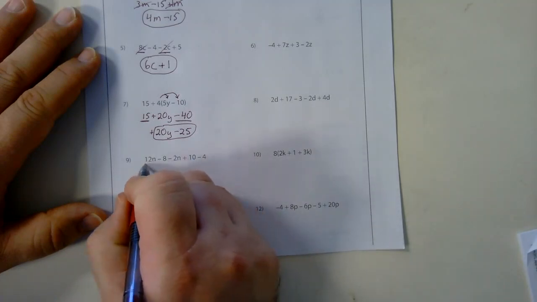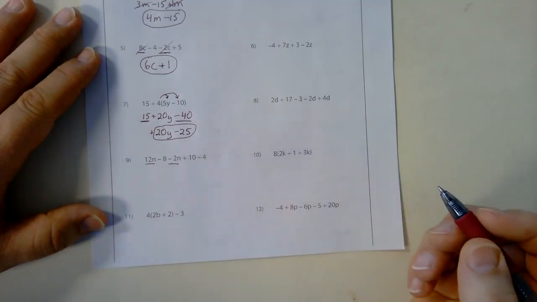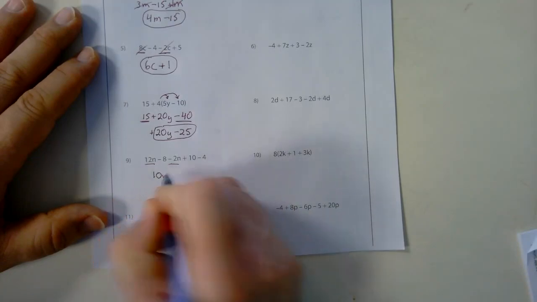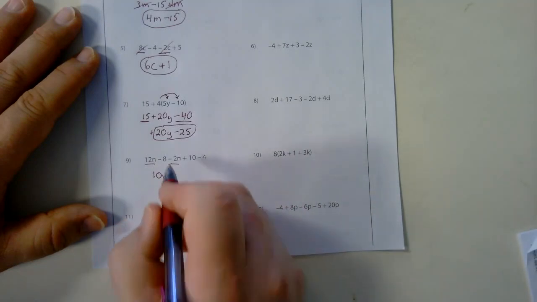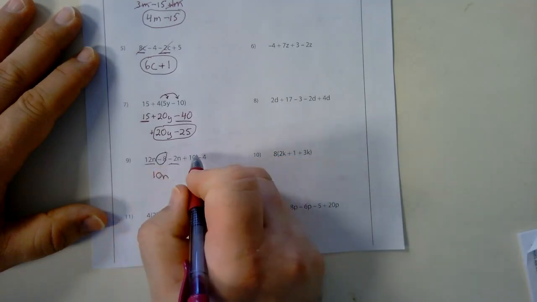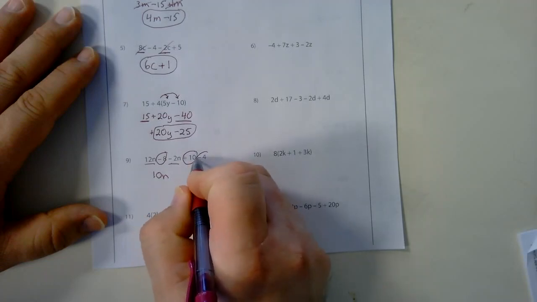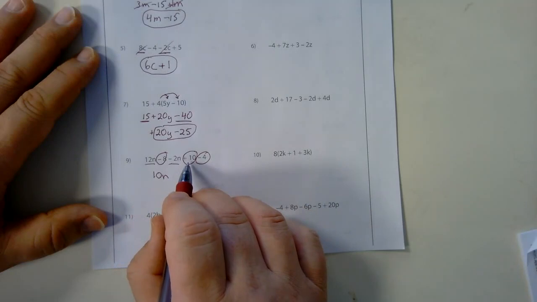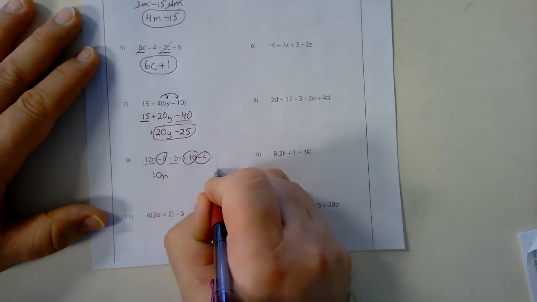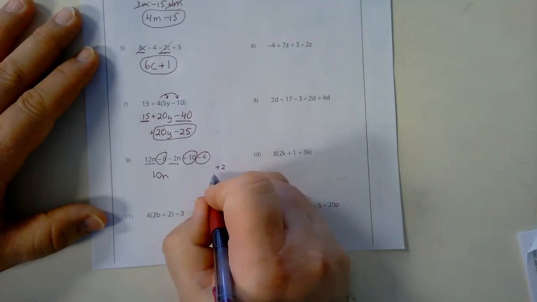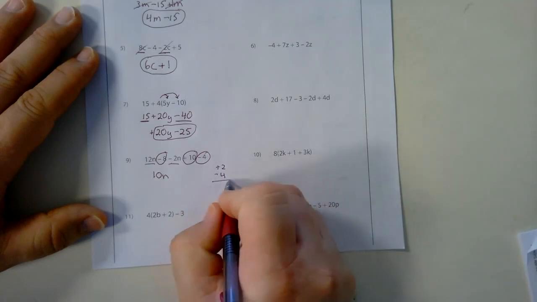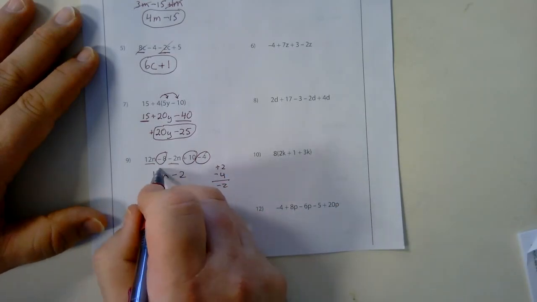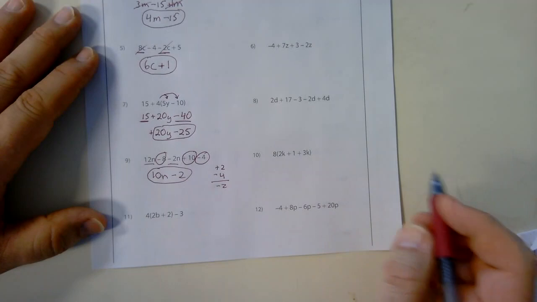12n minus 2n are my only variables, so I'm going to put those together because they are like terms. That gives me 10n. And now I have three numbers, a negative 8, a positive 10, and a minus 4. So let's go negative 8 plus 10 is positive 2. I'm going to write that on the side, positive 2. Then I have this minus 4 at the end. So if I add those together, it'll give me a minus 2. And that'll be my final answer then, 10n minus 2.